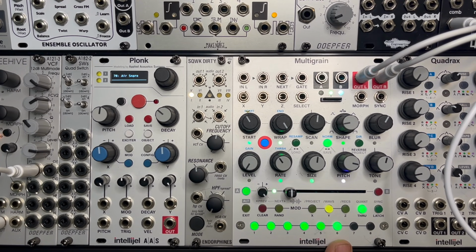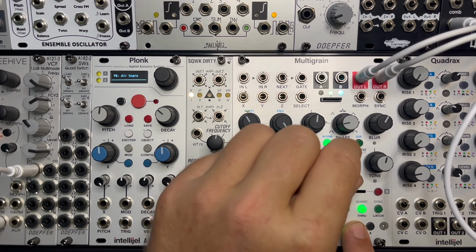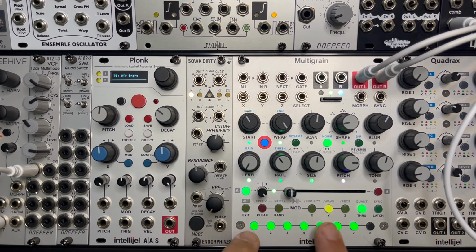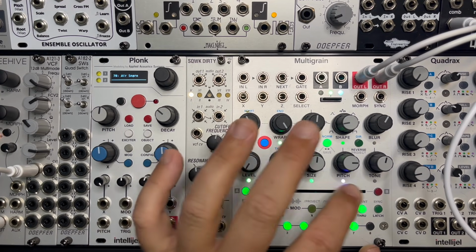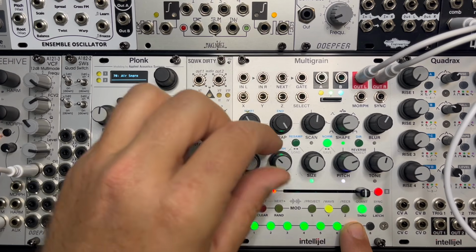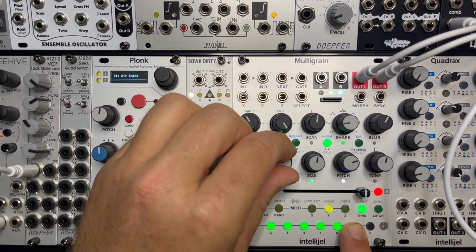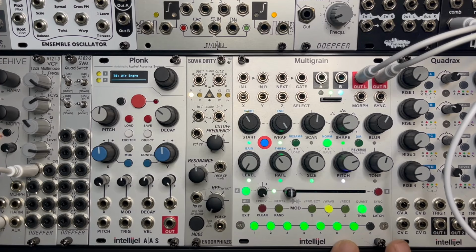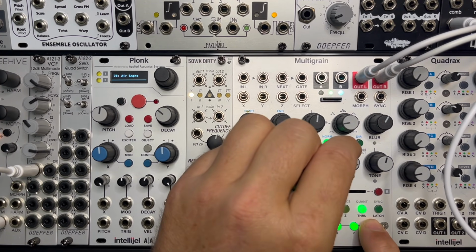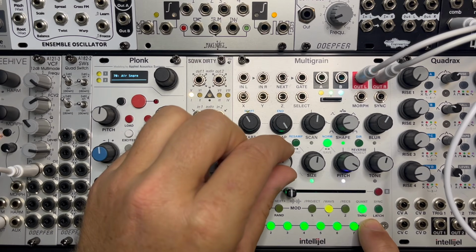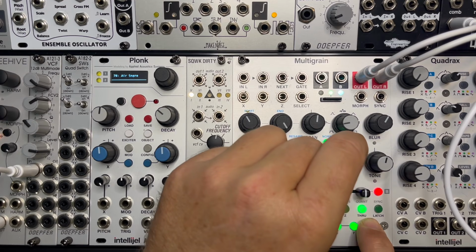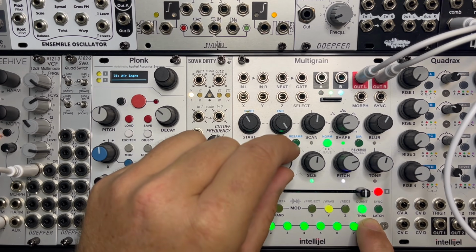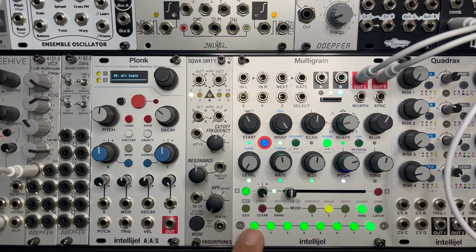All right, so since 6 is silent, let's copy 5 to 7, hold 5, and press 7. All right, let's go to B. All right, and now let's copy 7 to 8. And then let's go to B. All right, so we have our sequence.